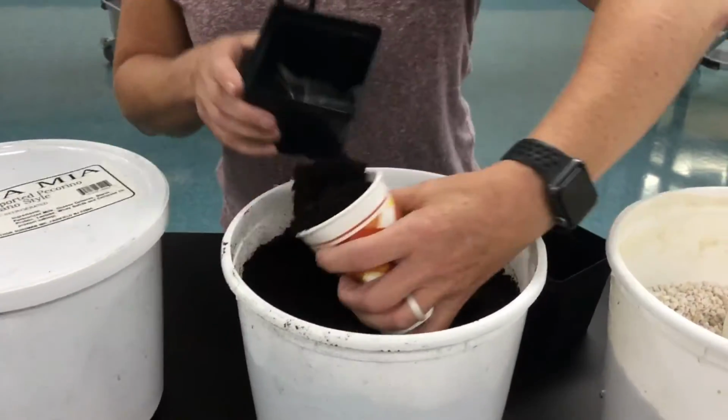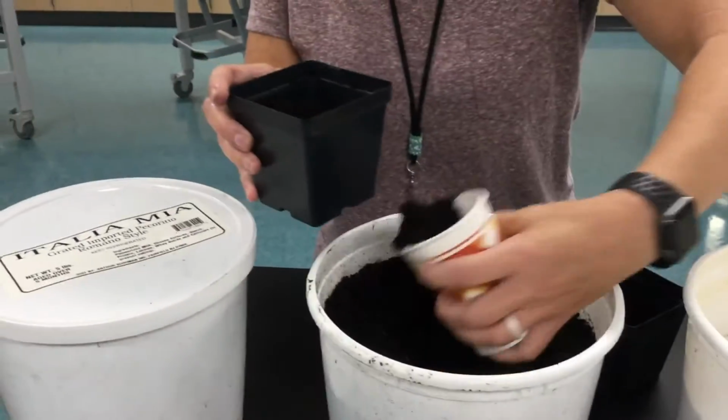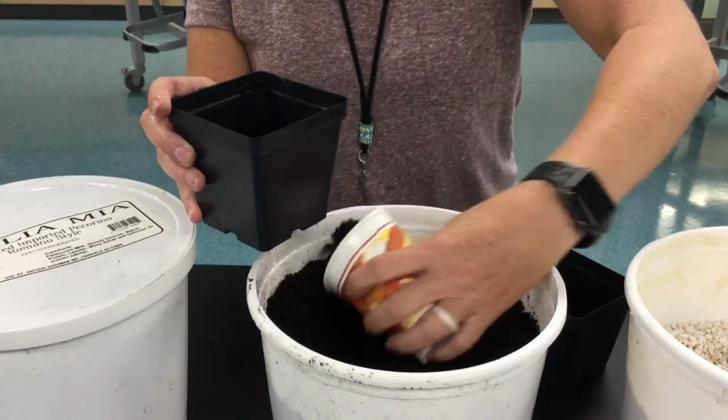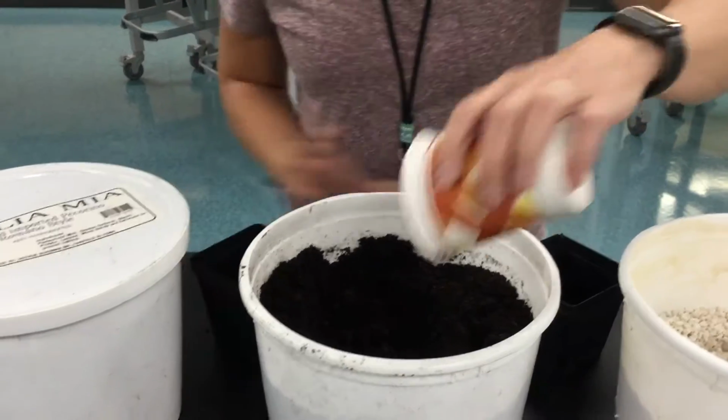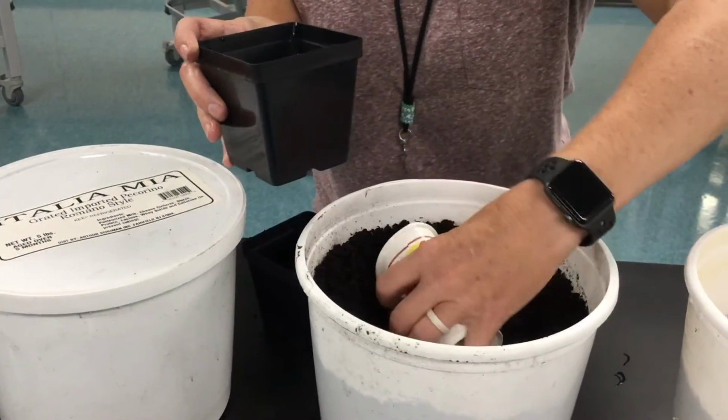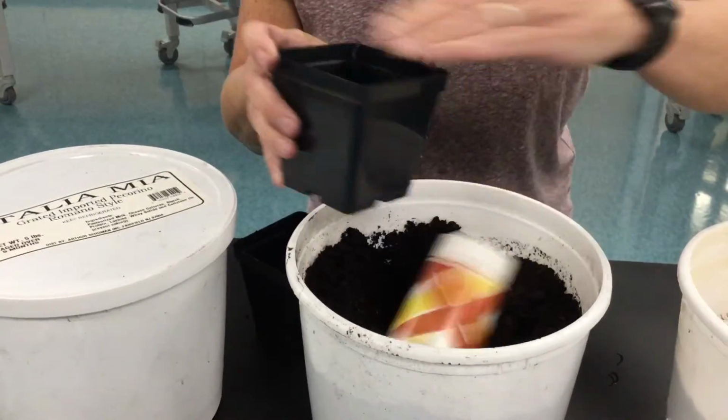So I'm just taking soil. I just need to put a scoop or two in here, pack it down a little, add a little more. And since this is an experiment, I have to put the same amount of soil in both setups.